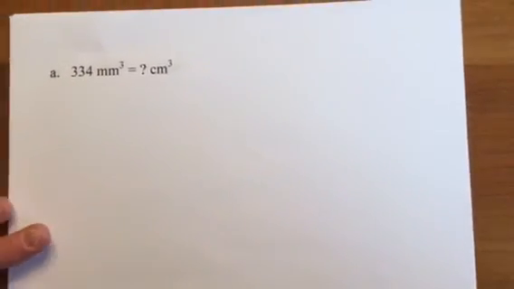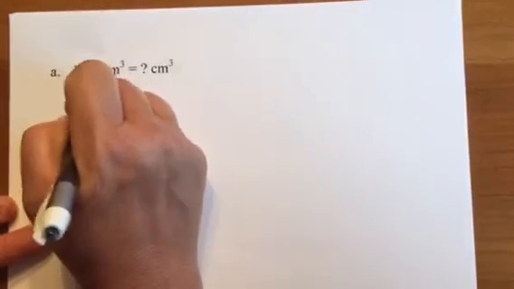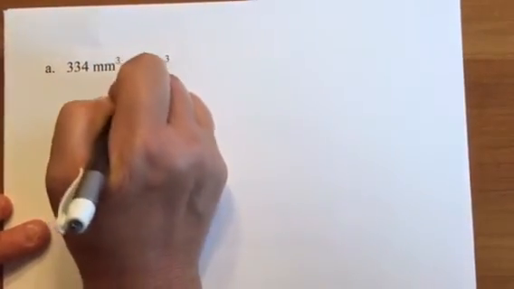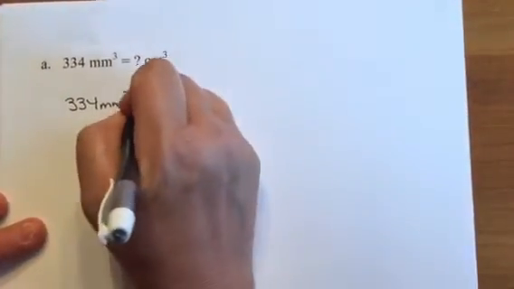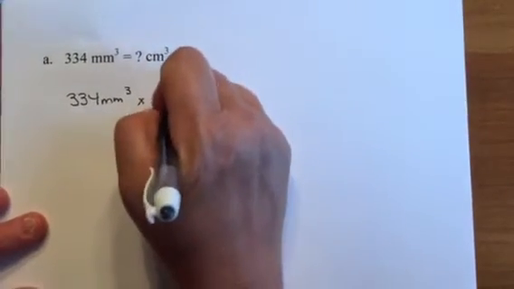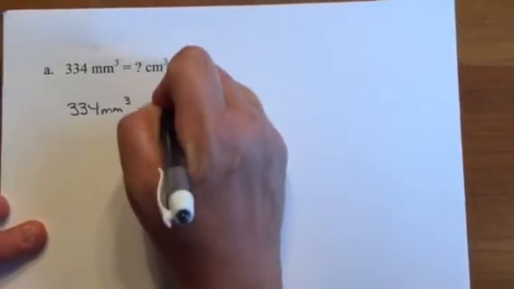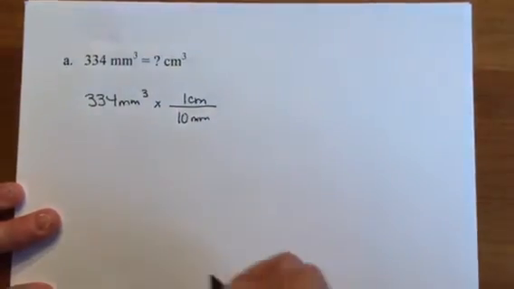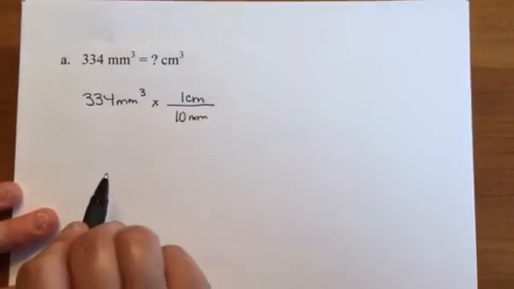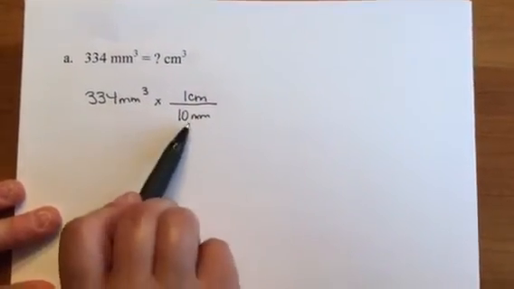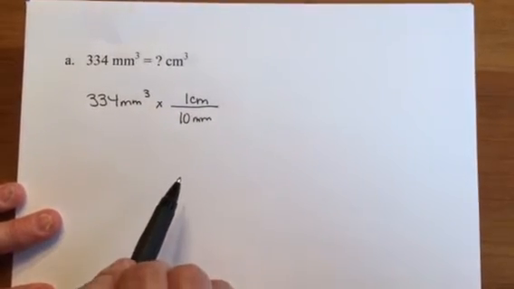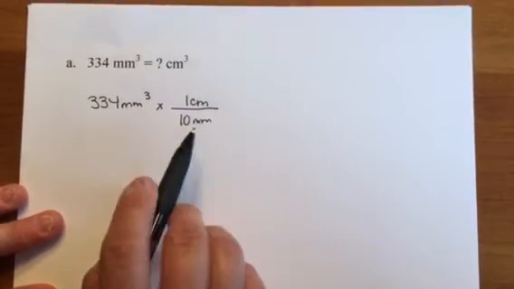We have 334 millimeters cubed, and we want to convert it into centimeters cubed. So we start with 334 millimeters cubed. We know that there are 10 millimeters in 1 centimeter. Well, we want centimeters cubed. We do not have centimeters cubed and we do not have millimeters cubed.